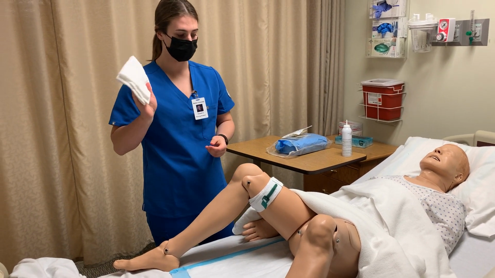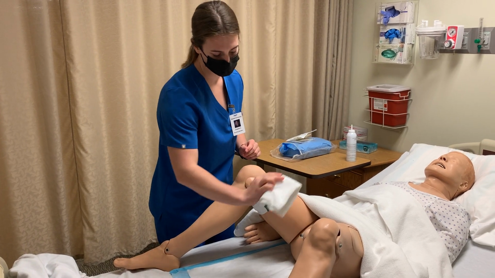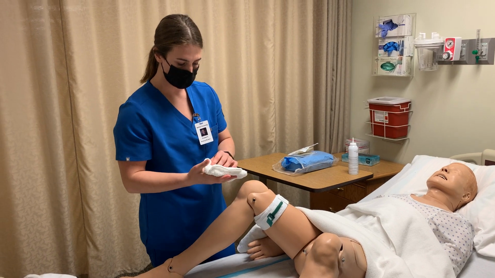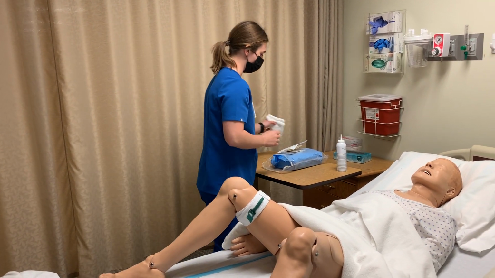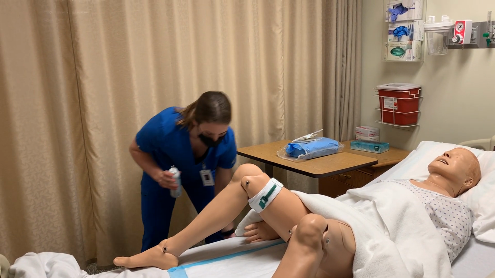So we would use a clean washcloth and warm water and skin cleanser, and then we would cleanse from the top of the perineum to the bottom, and use a new corner each time that we cleansed. And we would make sure that's nice and clean and dry before we moved on. So I'm going to go ahead and set up my workspace and perform hand hygiene again.